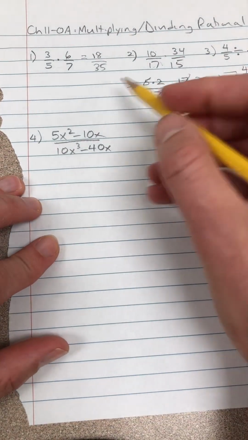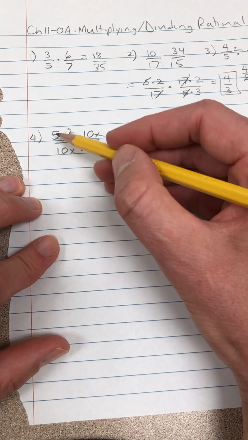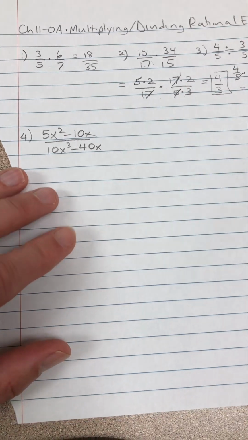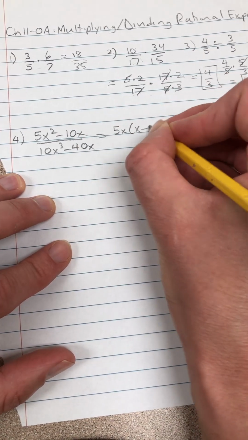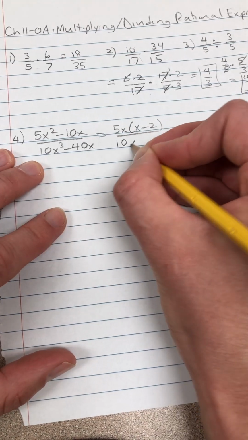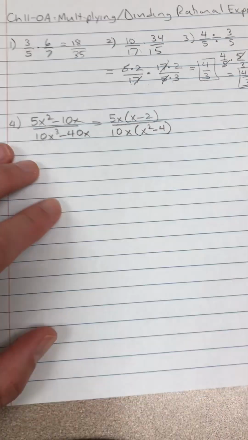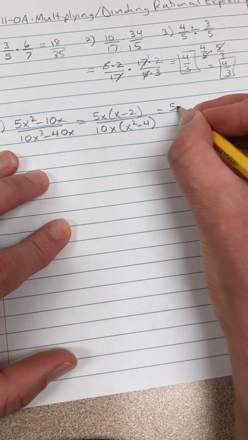Okay, now I'm sure you know you can't cancel the x's because there's minuses. We can't reduce the 5s and the 10s, etc. But factoring down and canceling factors is the way to go. So I'm going to take out a GCF in the top. I'm going to take a GCF in the bottom. Now this can factor even more because that's a difference of squares.